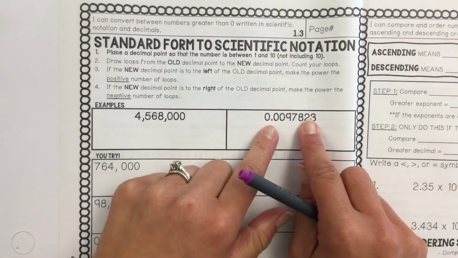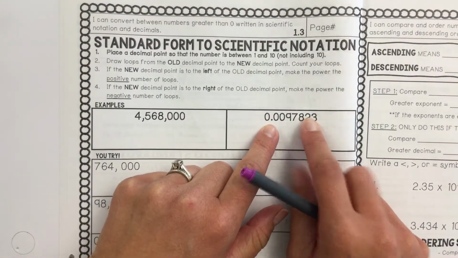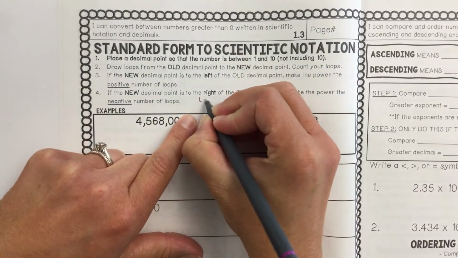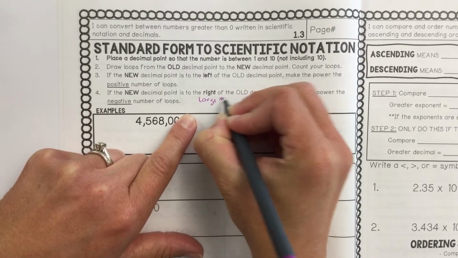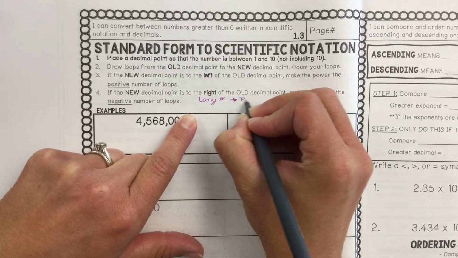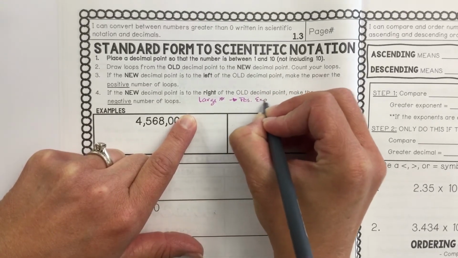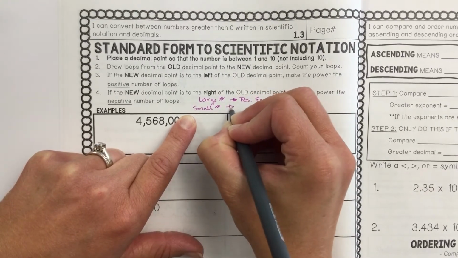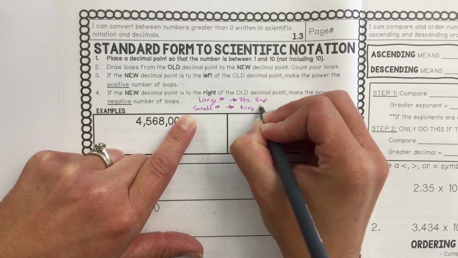Generally, the other thing is, if it's a big number, positive exponent. Small number, negative exponent. So I'm going to jot that down here. Large number, positive exponent. Small number, negative exponent.